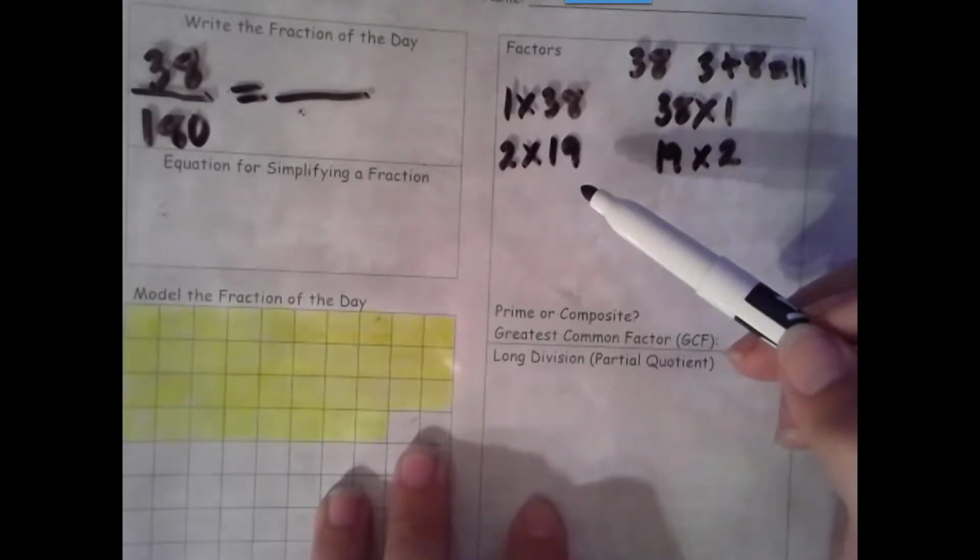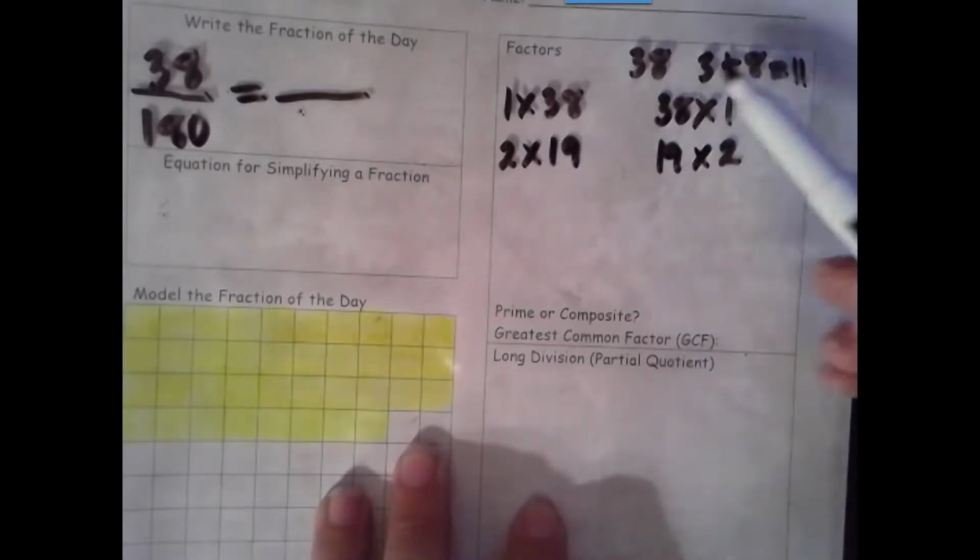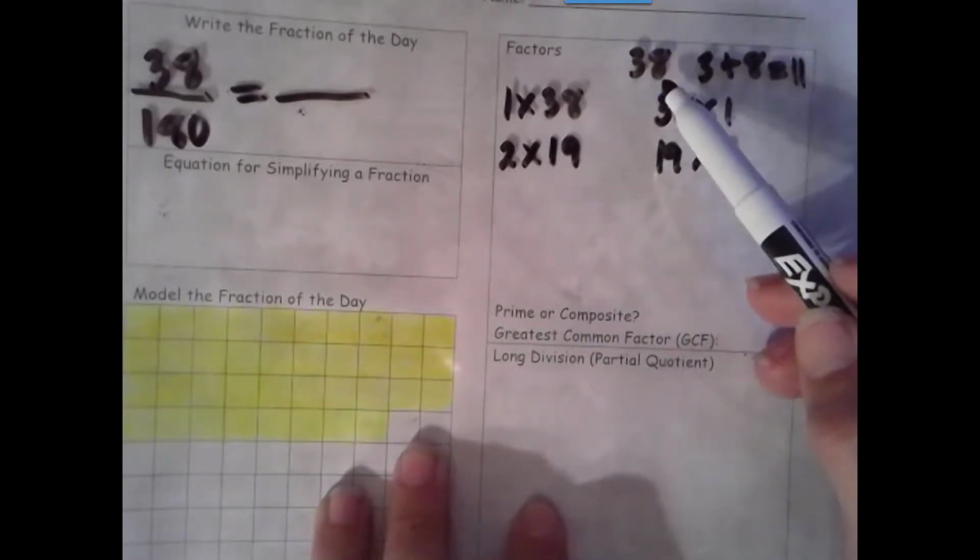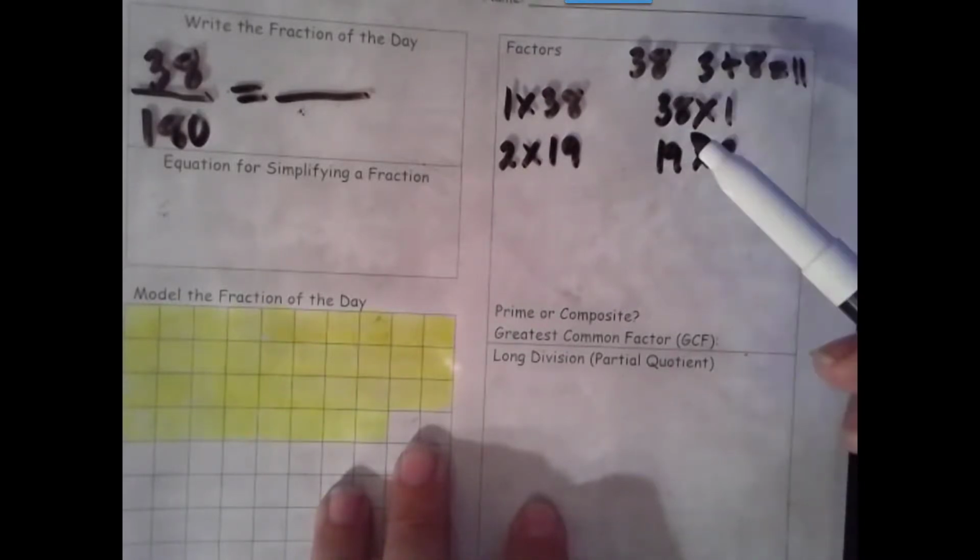The rule for 9 is the same as 3. We add the digits together and get 11. 11 is not a multiple of 9, so 9 is not a factor. We try 10. The rule for 10 is that it ends in a 0. It ends in an 8, so 10 is not a factor. We try 11. 11, 22, 33, 44. 38 is not in that list, so 11 is not a factor.